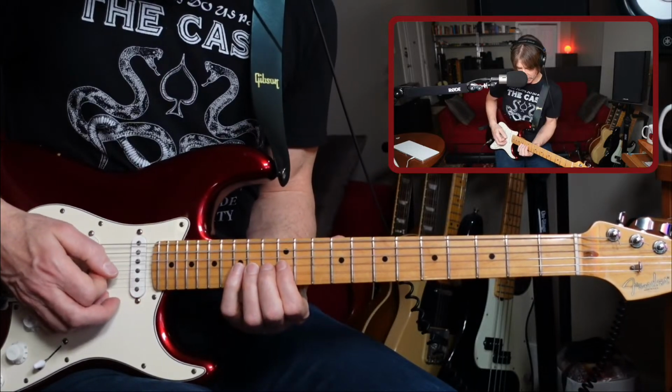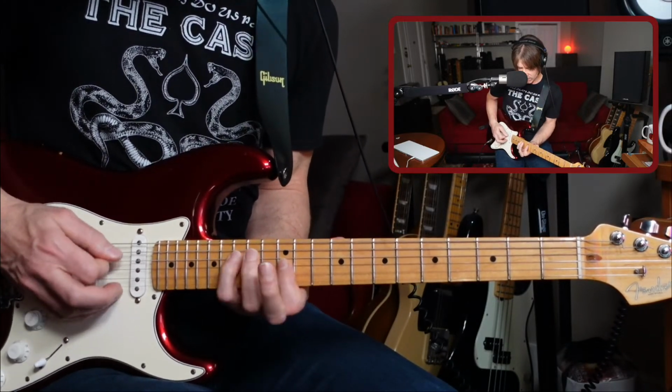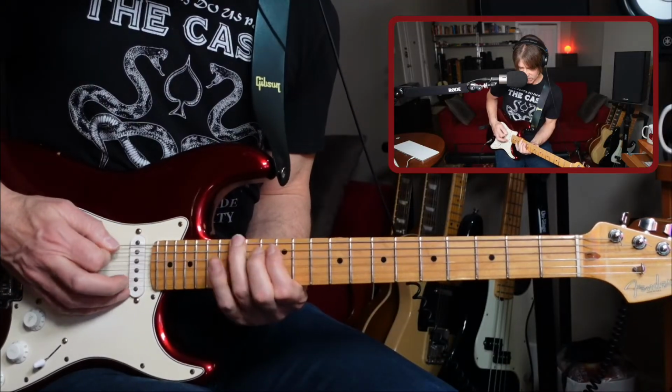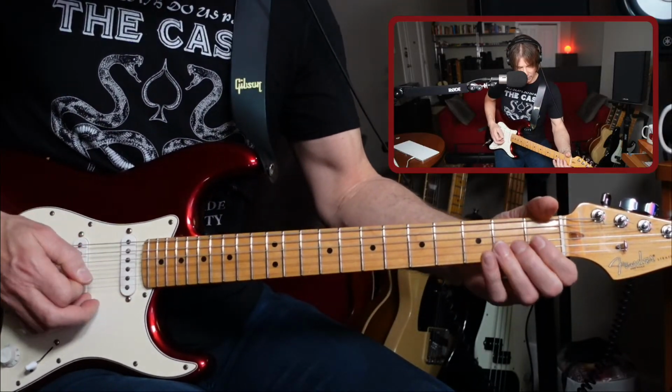It's a pretty cool area to play a lick. Same thing right down there.